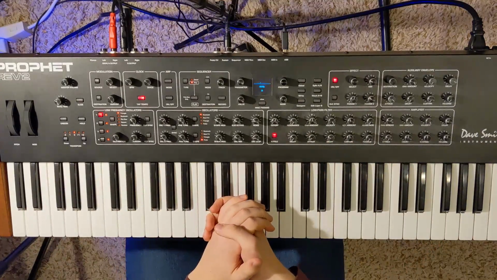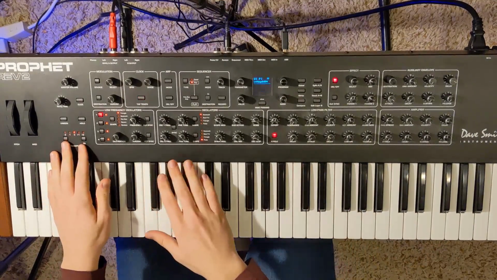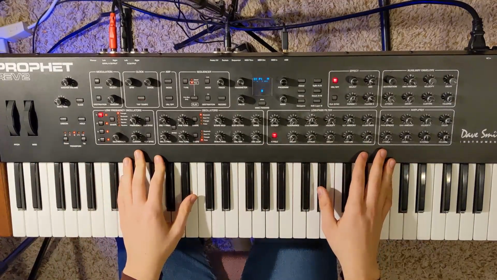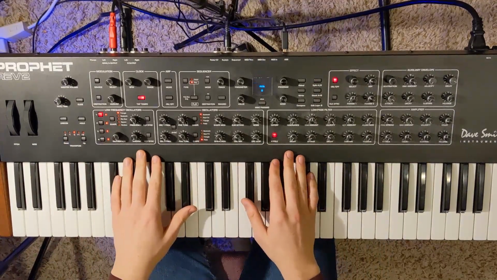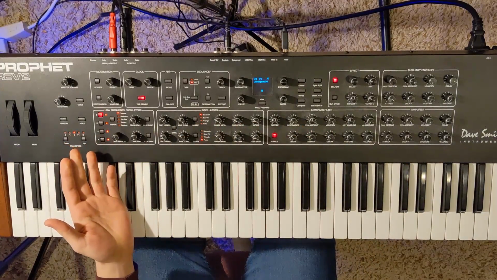Everyone, today I'm going to show you how to make your very first patch on the Prophet Rev 2. We're going to start with initializing a preset, then going over some sound design techniques, and then saving that preset. So let's get started. So this is what the Prophet will look like when you just turn it on.